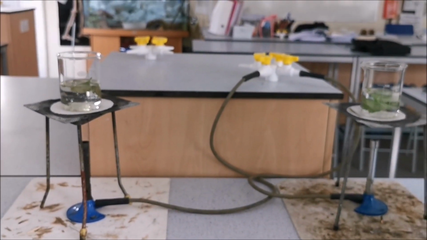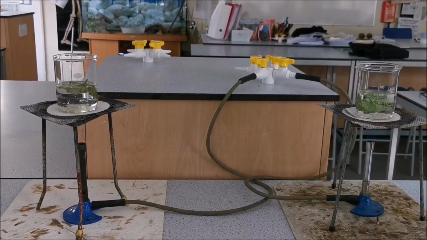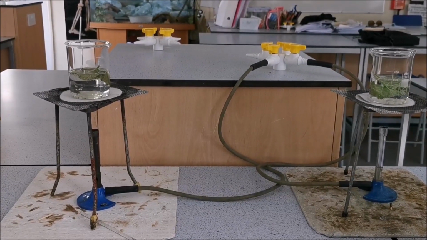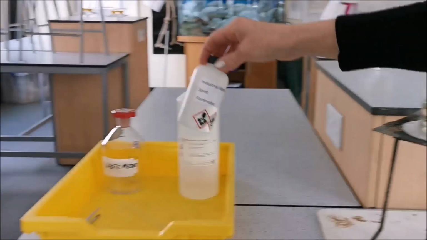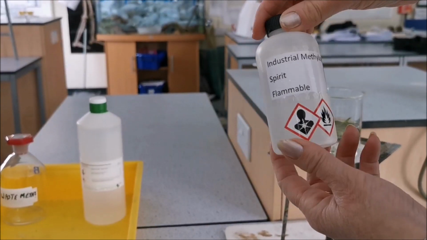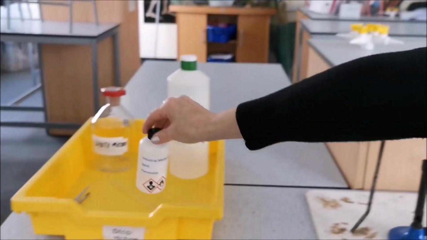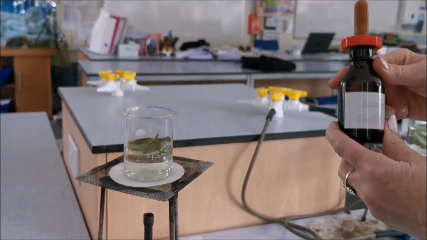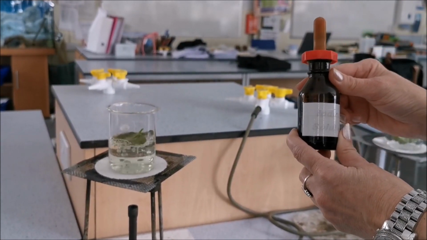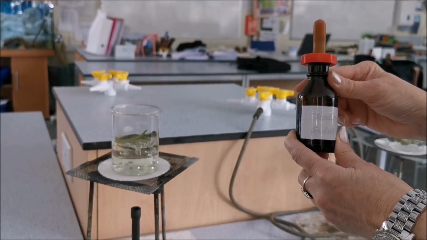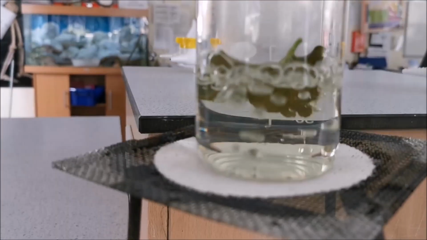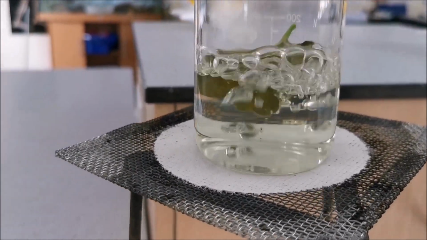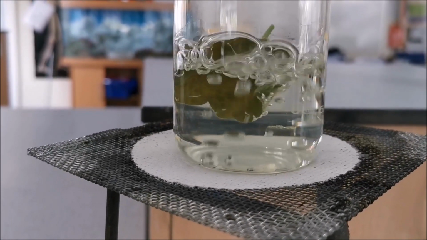Let that break down. You will start to see the green colouring coming out of this, which is the chlorophyll, the green pigment in the plant that is needed for photosynthesis. We are then going to use methylated spirits here to again break down that starch a bit more. And then finally, we are going to use iodine to test for the presence of starch. If starch is present, what colour will it go? Just having a look there. I don't know if it's showing up, but you can kind of see that that is just starting to go green. All that colour is just coming out of that leaf, all of that chlorophyll.